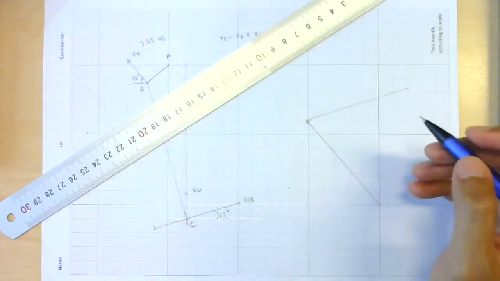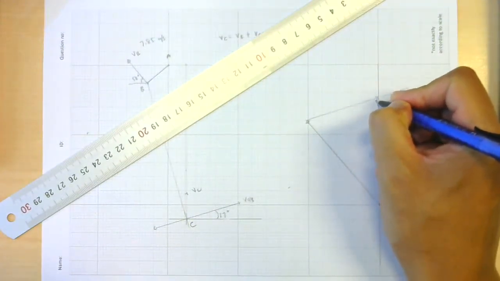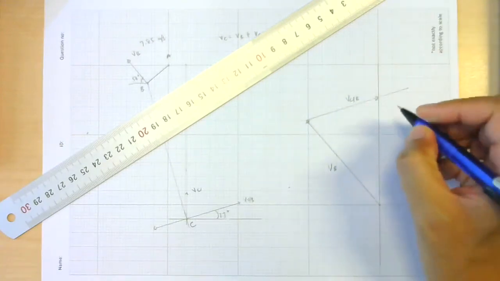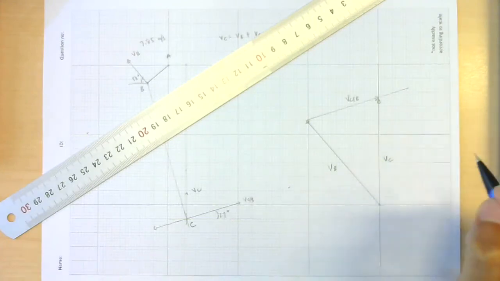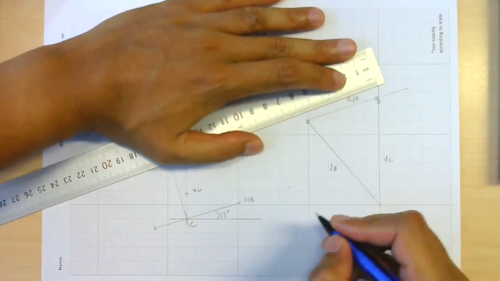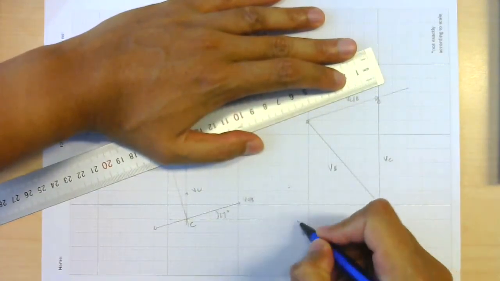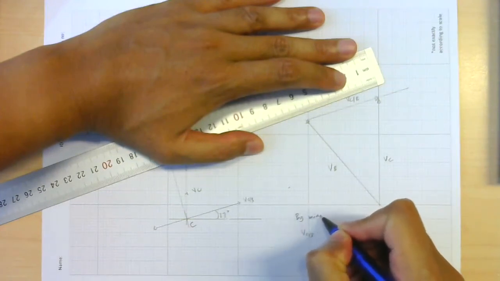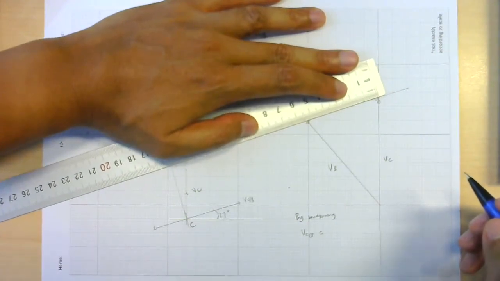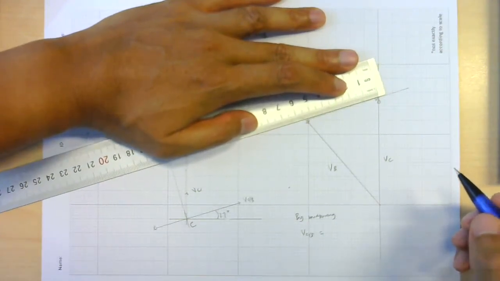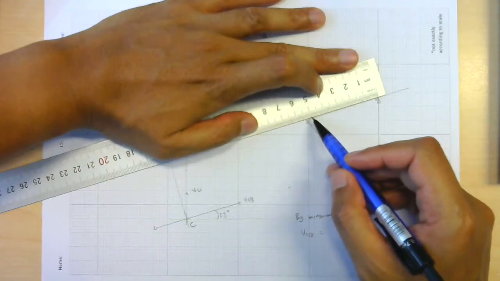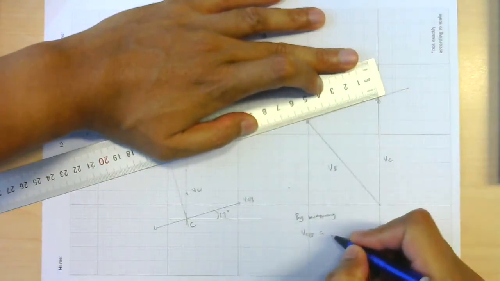Once we draw this line, basically this is VB, this is VCB, and this one is VC. By measuring, let's measure VCB first. VCB is equal to 1, 2, 3, 4, 5, 5.4.